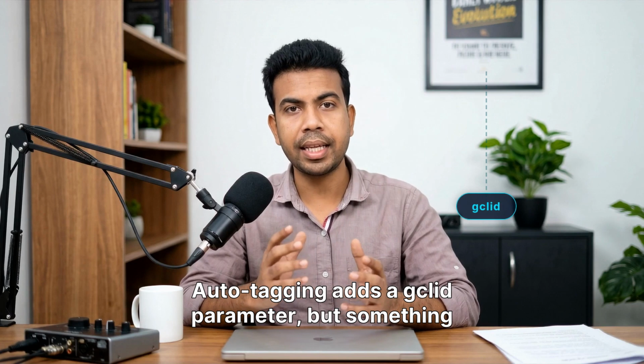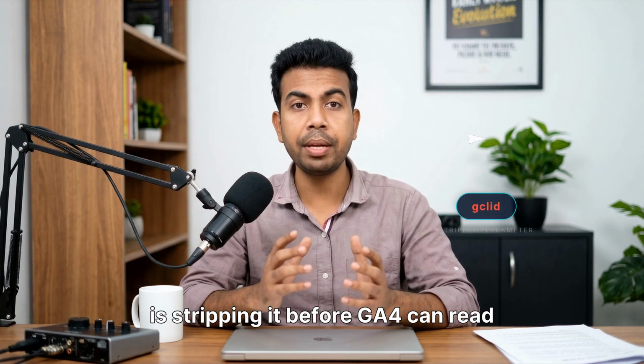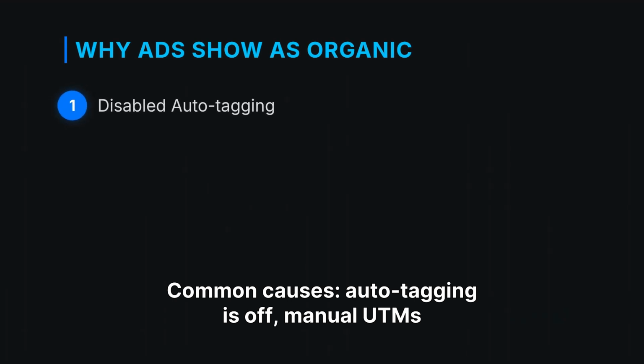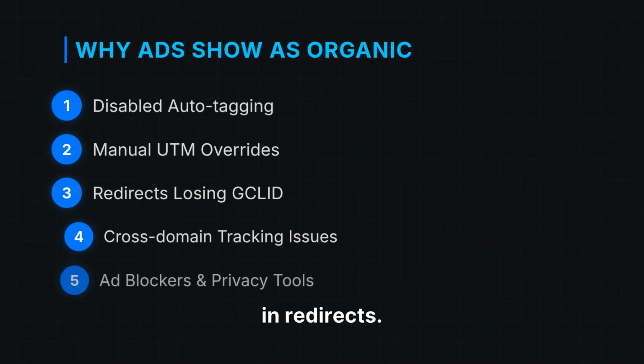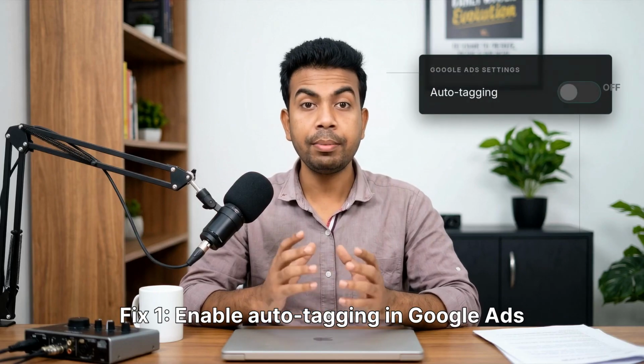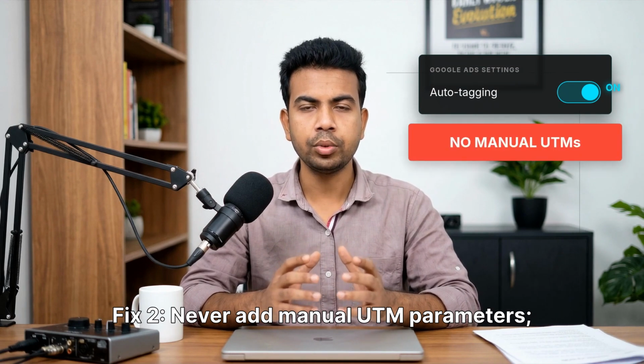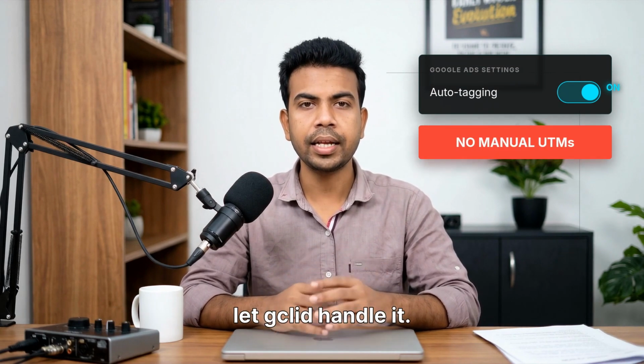Auto-tagging adds a GCLID parameter, but something is stripping it before GA4 can read it. Common causes: auto-tagging is off, manual UTMs are overriding it, or GCLID gets lost in redirects. Fix 1. Enable auto-tagging in Google Ads settings. Fix 2. Never add manual UTM parameters, let GCLID handle it.